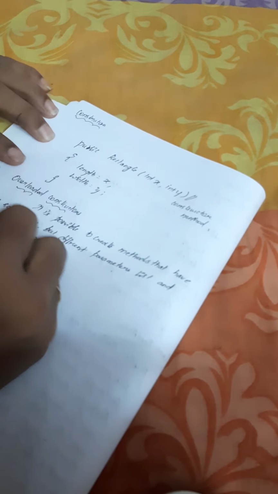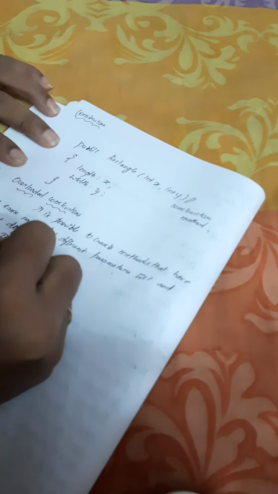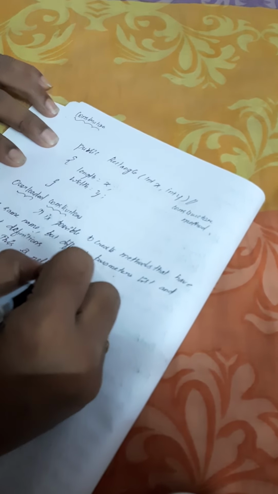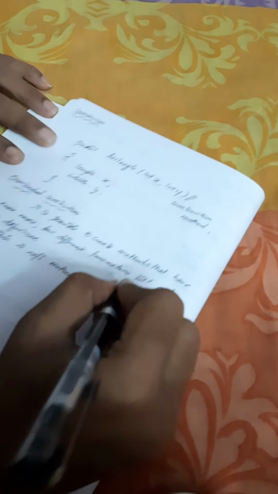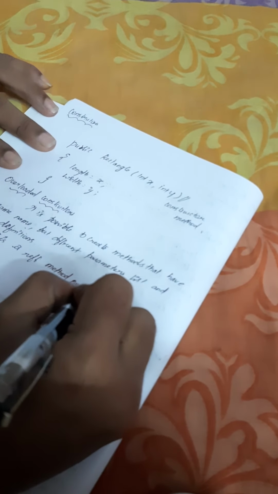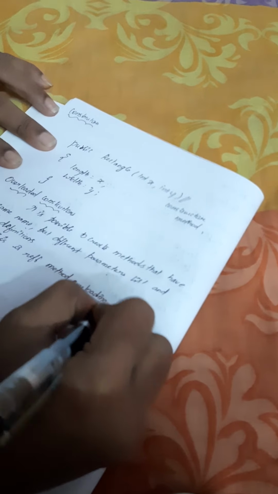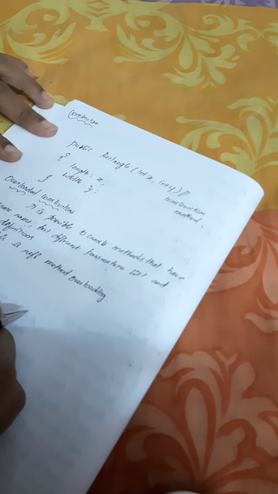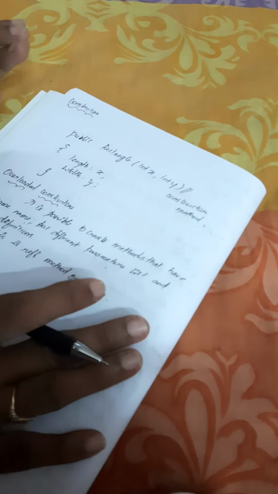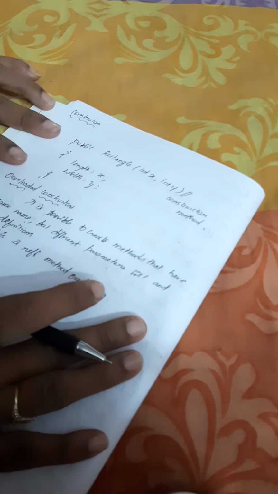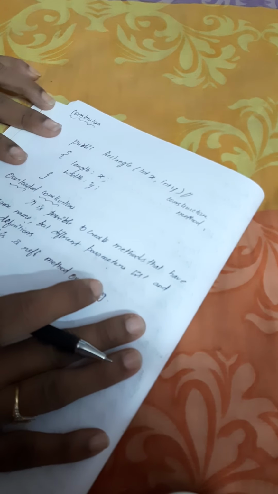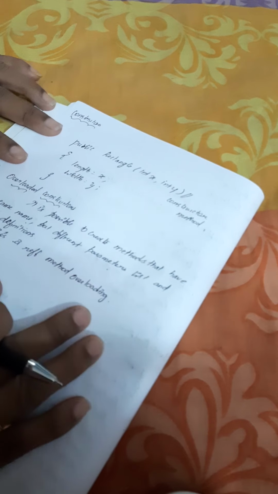This is referred to as method overloading. Okay, method overloading is used when the objects are required to perform a similar task but with different input parameters.